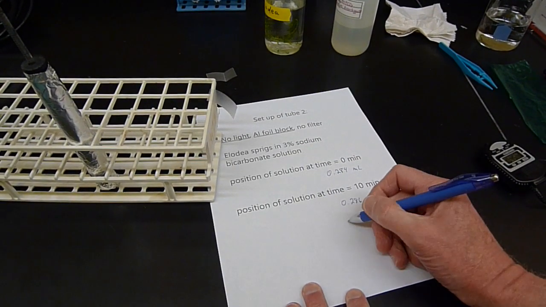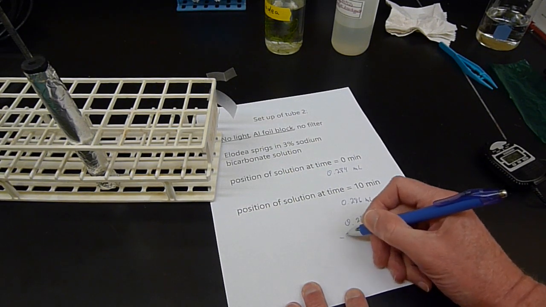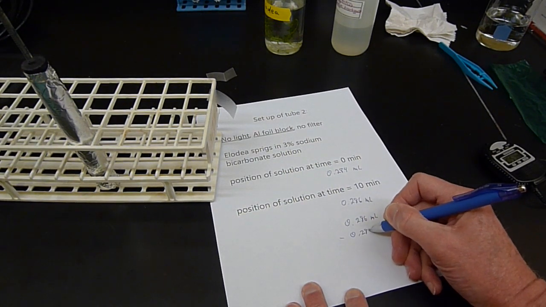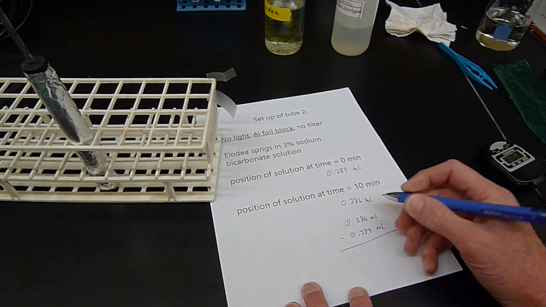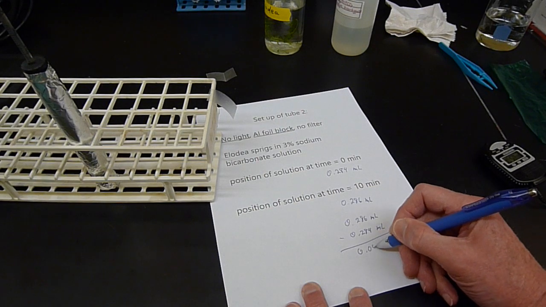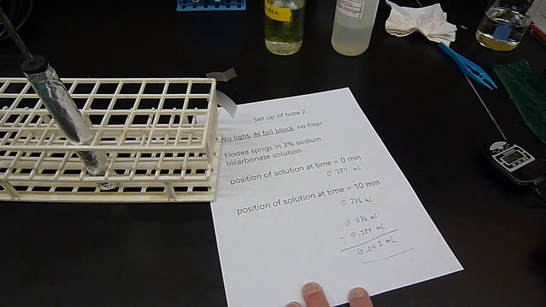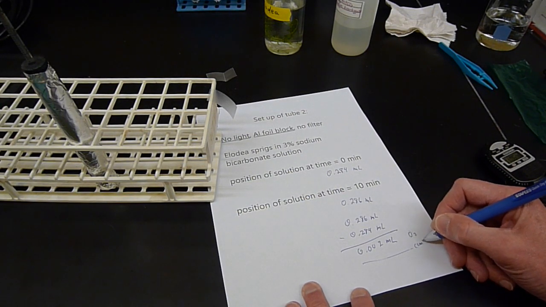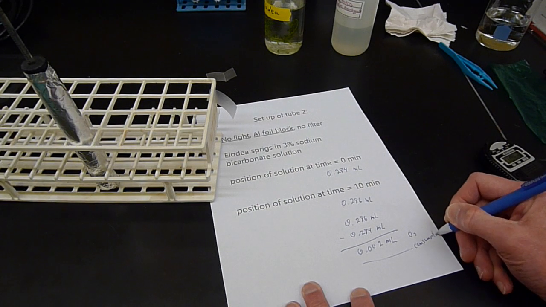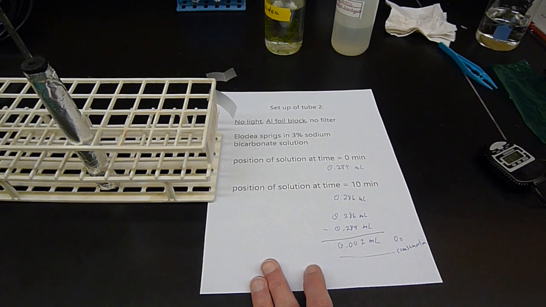So if I do the subtraction, 0.286 milliliters minus 0.284, I'm sort of eyeballing that third digit. But it's significant. So 0.02 milliliters is oxygen consumption, as opposed to oxygen production from the photosynthesis.